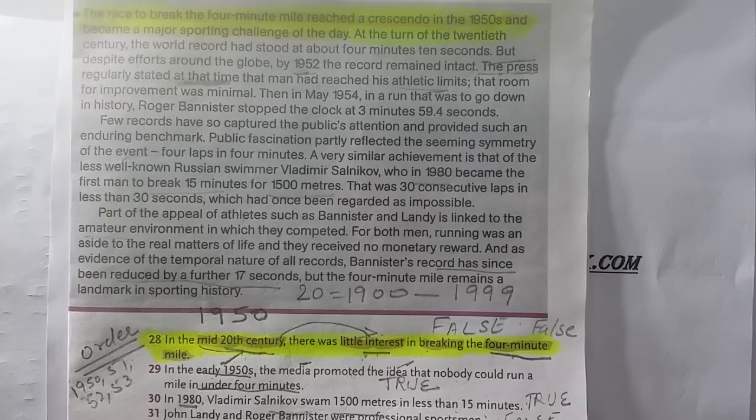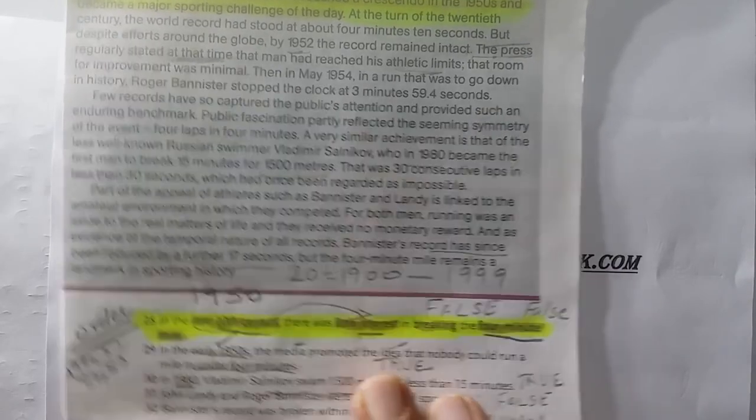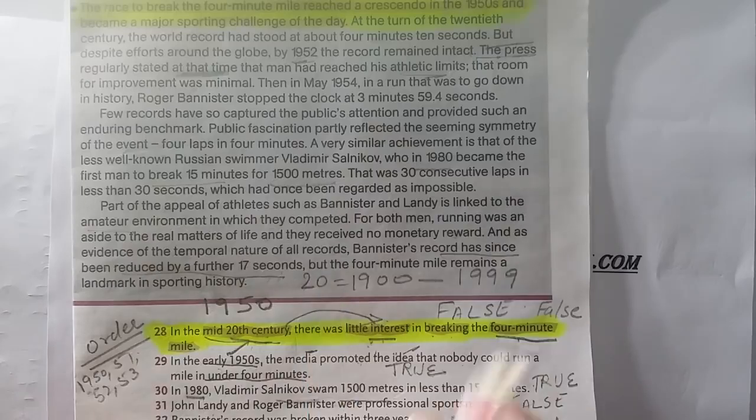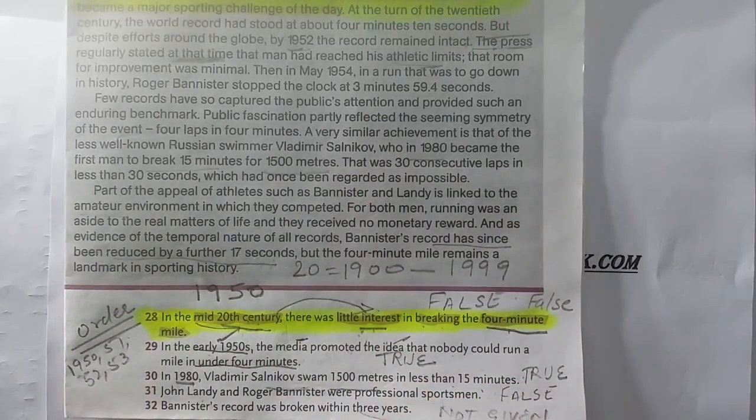15 minutes. Got my point? So that's why it's true here. That's why I gave true. This is simple. Sentence 31: they have clearly linked it to the amateur environment. I am a marathon runner. I am not running for money. I am running because, you can say, I am fond of running.